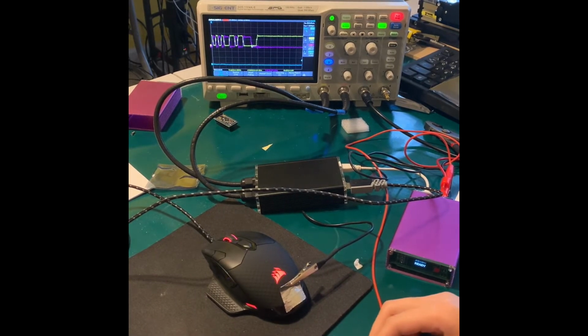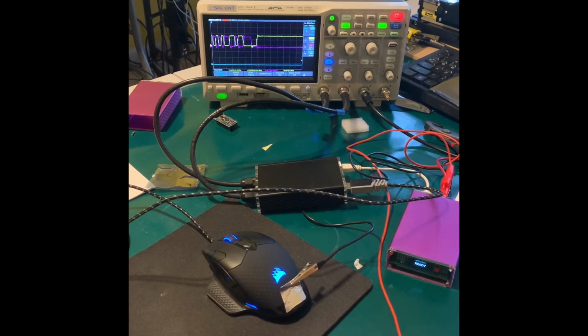Hey, it's Timothy Coe, founder of Goose Enterprises, and I'm here in the Goose Enterprises lab, and we have here the Corsair Dark Core RGB mouse, and we have our LagMeter here.